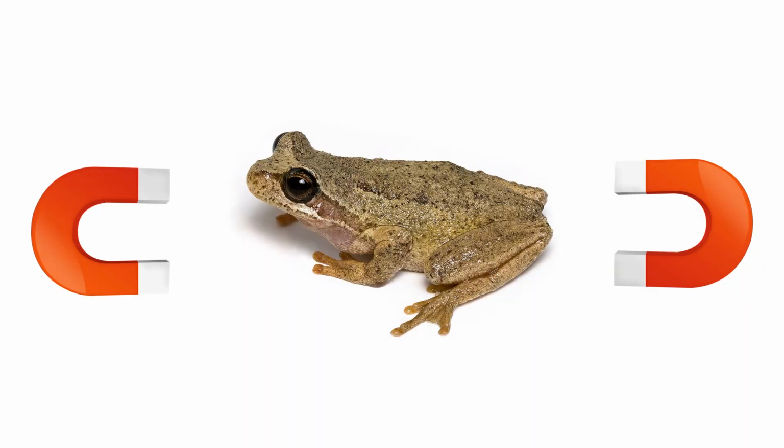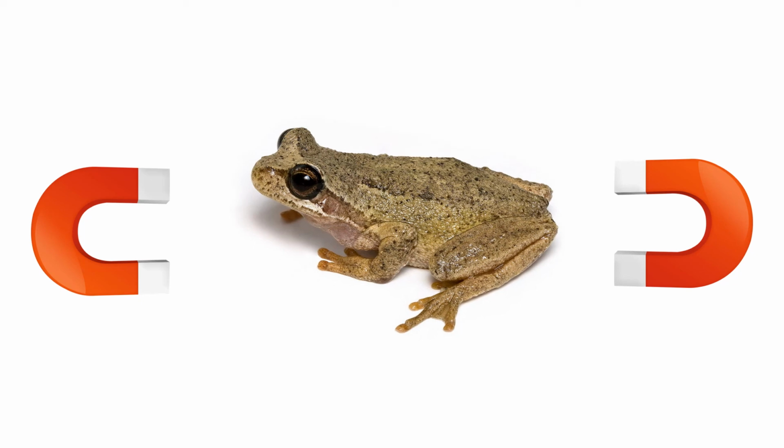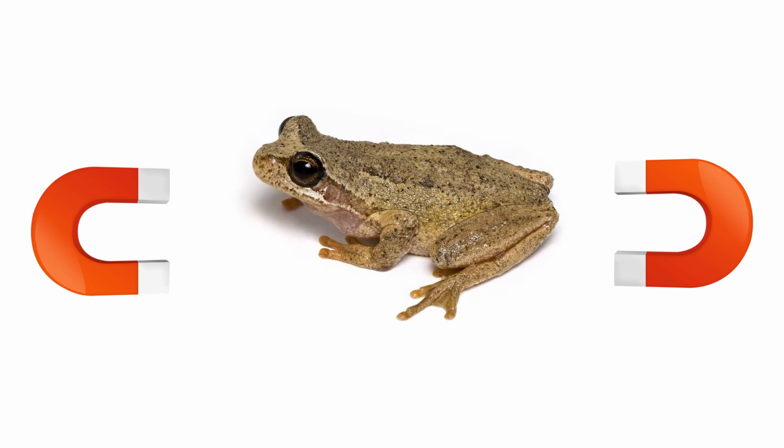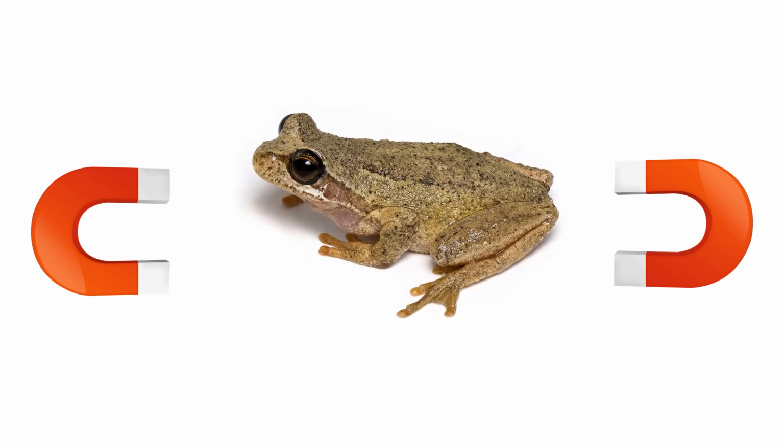At 17 Tesla, you can also theoretically levitate a frog. How can a frog levitate using a magnet? Well, remember when we said water is a diamagnetic material, meaning it weakly repels both poles of a magnet? A frog is mostly water, so using strong enough magnets, we can theoretically levitate a frog.